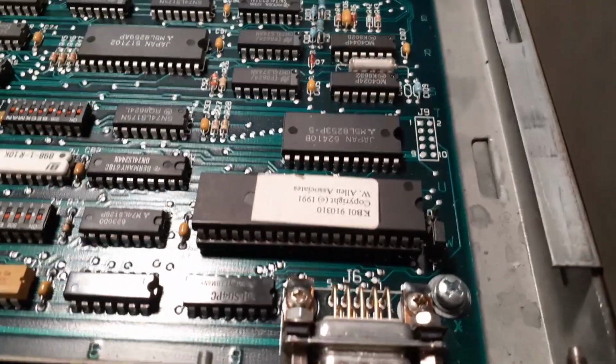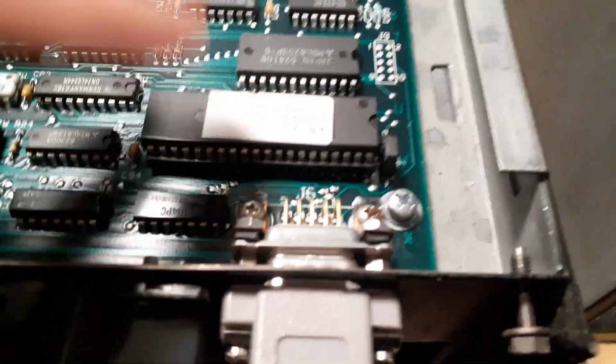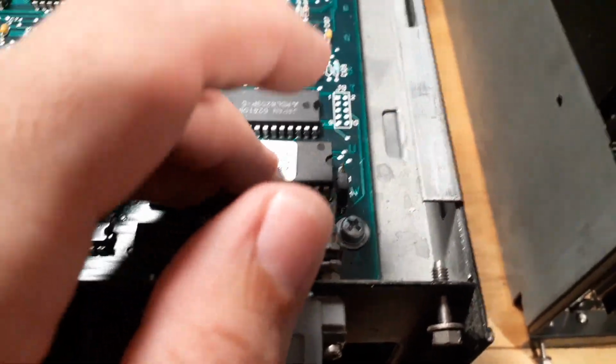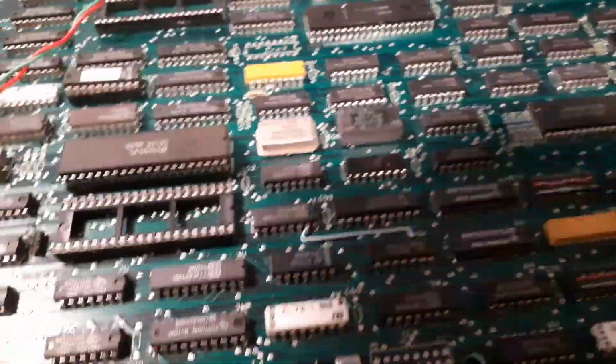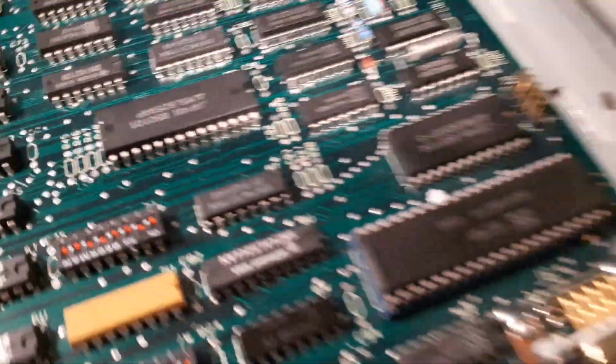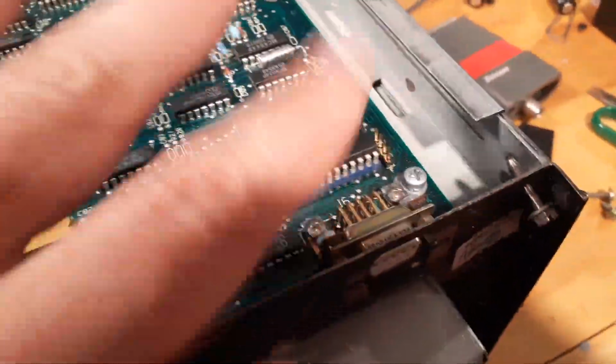Okay, so here is the replacement keyboard controller, and I'll get back to that. This is the first time I think I've shown the bottom of this. This is the one that I got off of eBay. So now this has the keyboard controller that was in there, and it no longer has that.